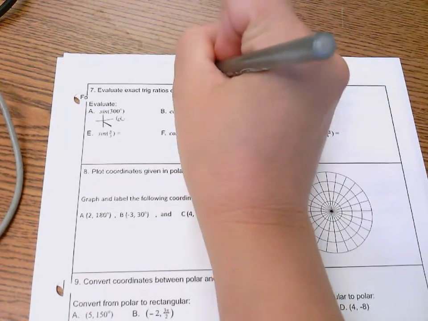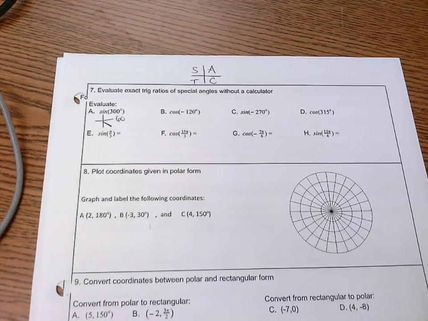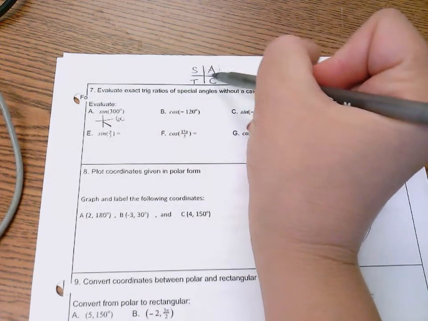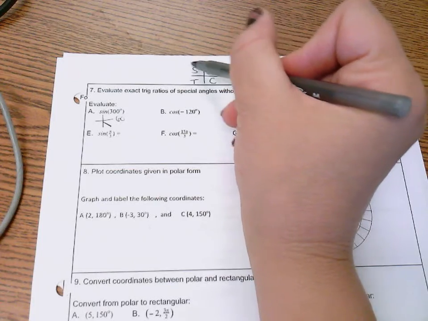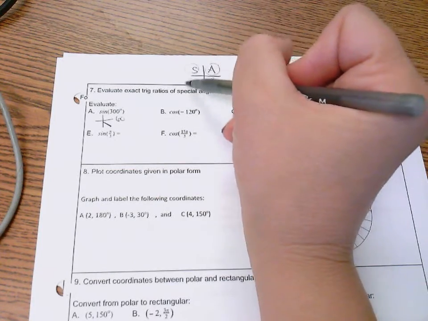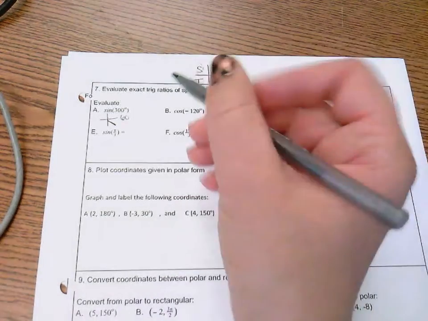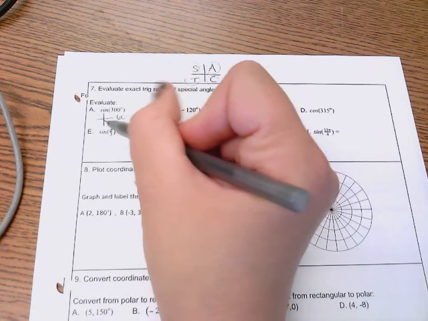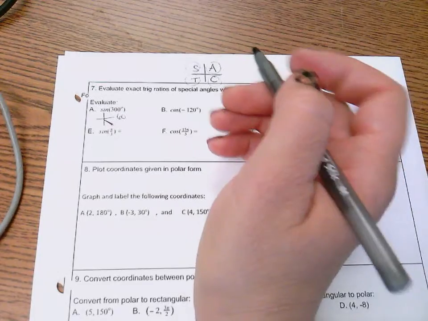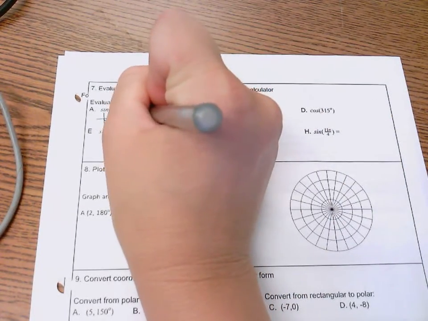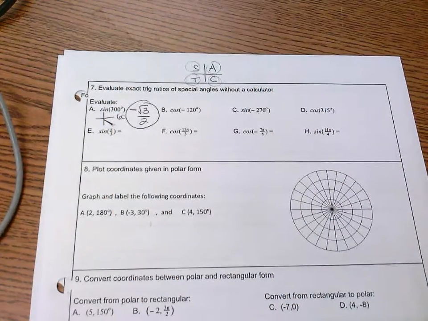Remember, All Students Take Calculus tells you where each of the functions is positive in sign. So they're all positive in quadrant 1. Only sine is positive in quadrant 2, tangent's positive in quadrant 3, and cosine is positive in quadrant 4. So sine is going to be negative, and I know that the sine of 60 is root 3 over 2. So my answer is negative root 3 over 2.